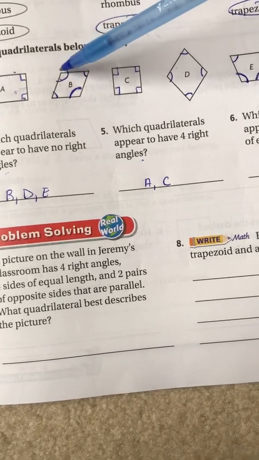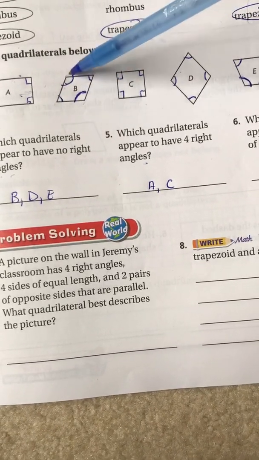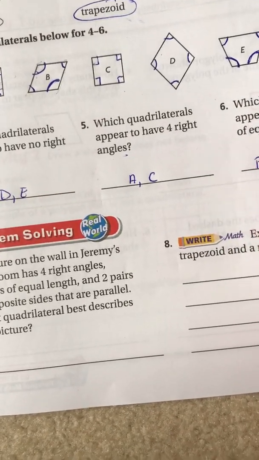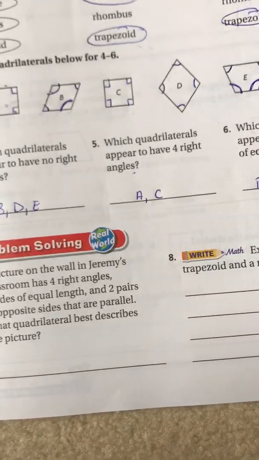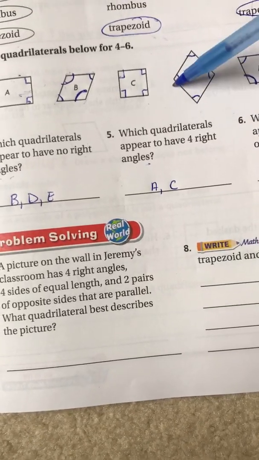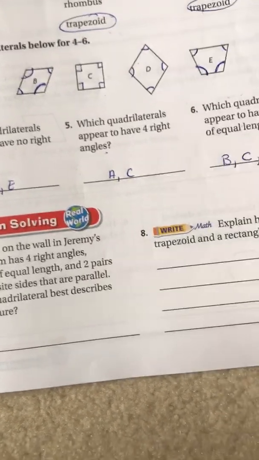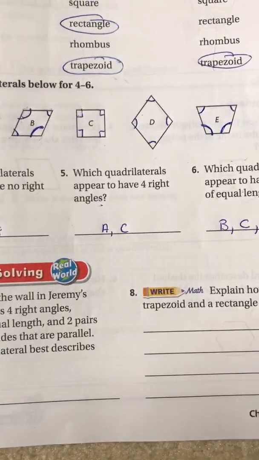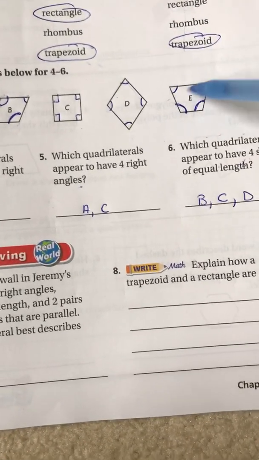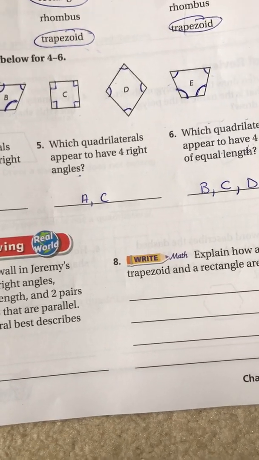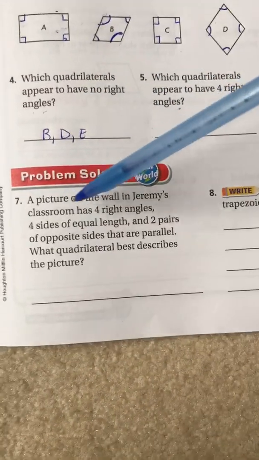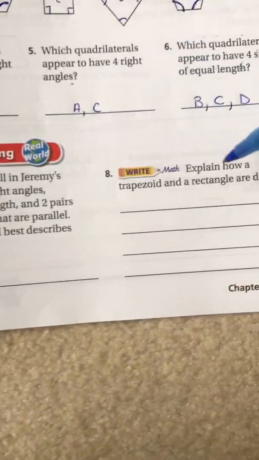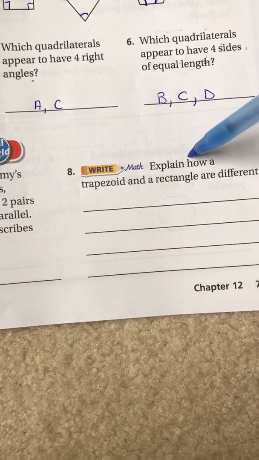Okay? B is basically like a square but turned a little bit. So B has 4 sides of equal length, and so does C, because C is a square. And then D is pretty much like B, so D has 4 sides of equal length. Okay, and E does not. E only has the 2 sides here. Okay, you're going to read this problem carefully, decide which one it describes, and then you can do 8-2.